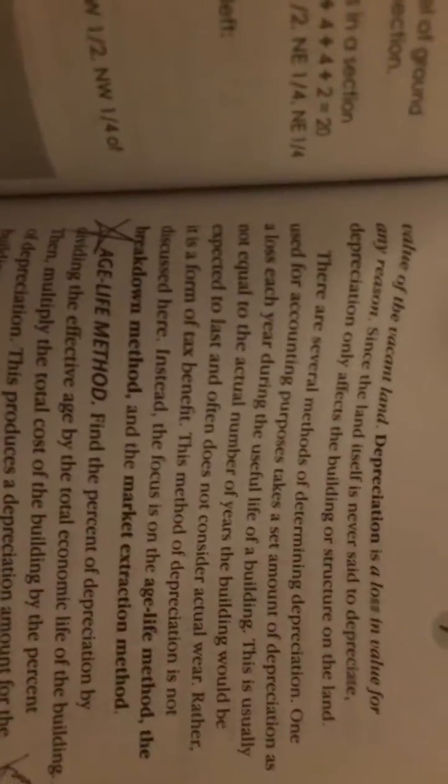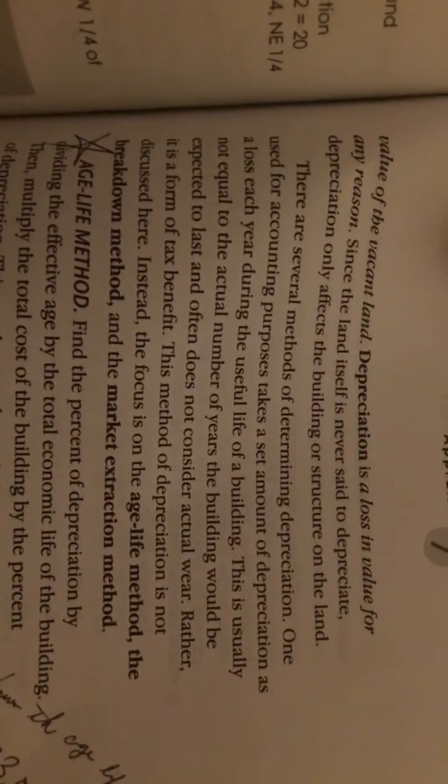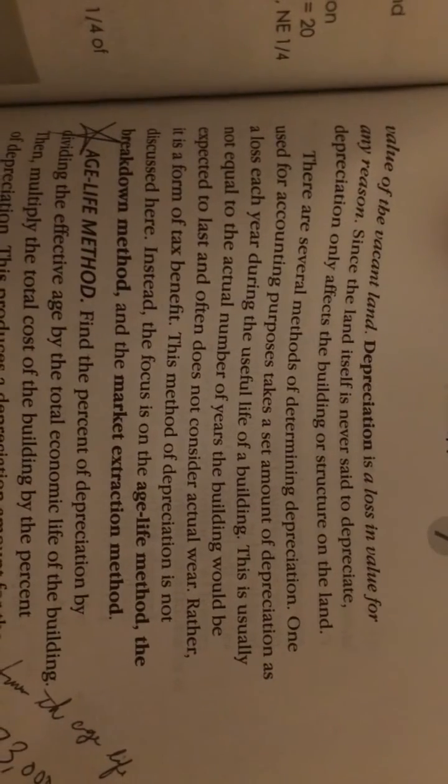Basic Appraisal Procedures, page 227. Value of the vacant land. Depreciation is a loss in value for any reason.